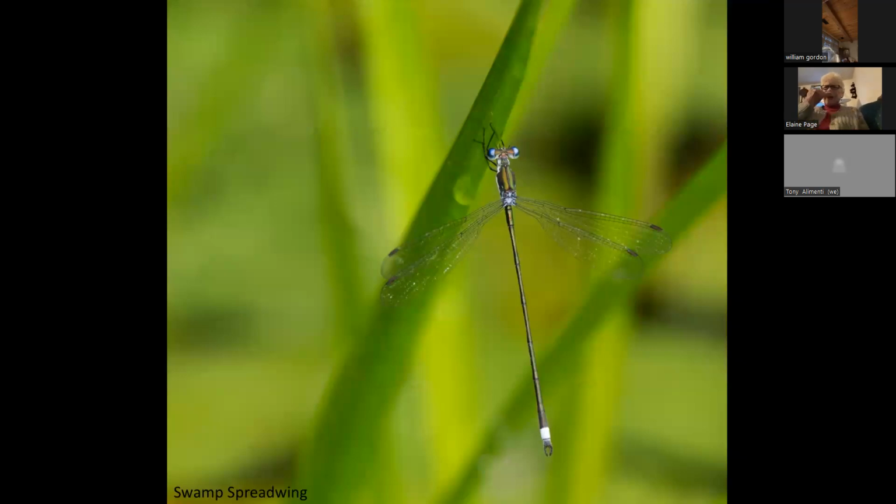Okay, all right, this one's a little bit trickier, but given what you know, what do you think of this one? It's called a swamp spreadwing.